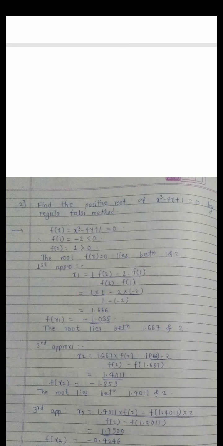Okay, for that, if we replace x equal to 1, we get a negative value. Here f(1) is negative, f(2) is positive, hence the root lies between 1 and 2. Therefore the roles of a and b are played by 1 and 2 respectively. Our first approximation is x1 = (a·f(b) - b·f(a)) / (f(b) - f(a)). Here a = 1 and b = 2.